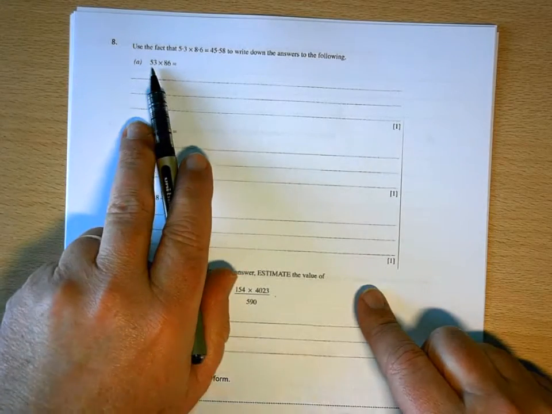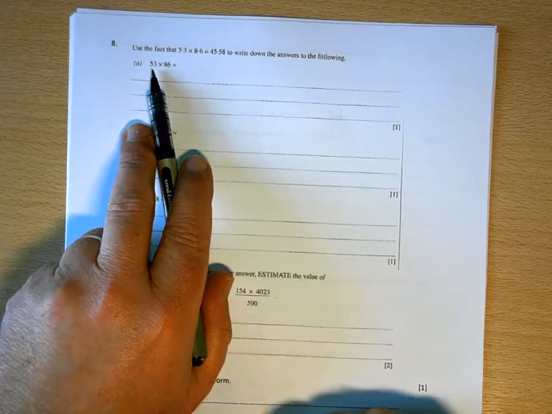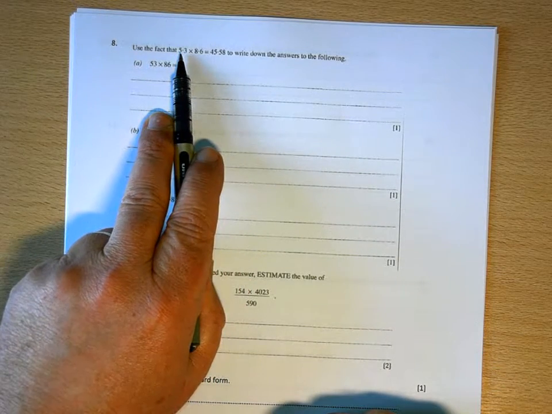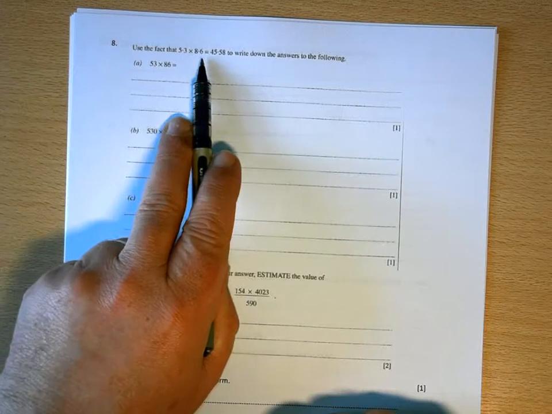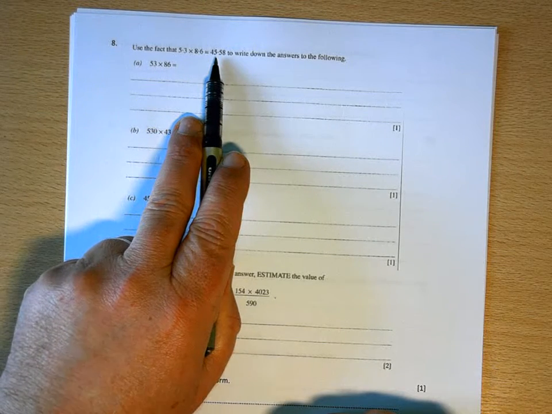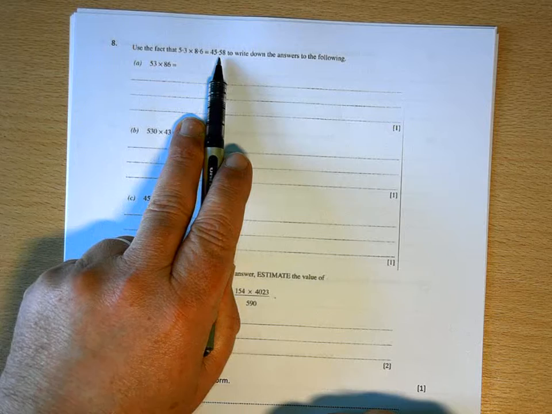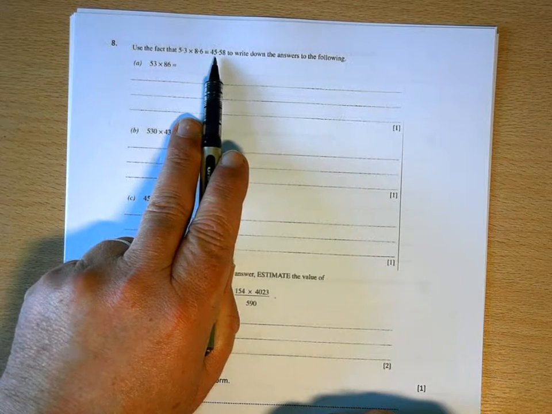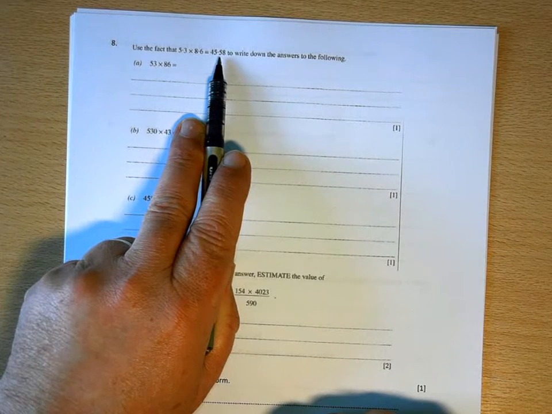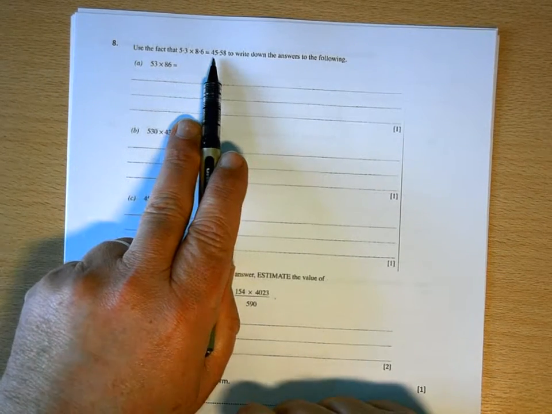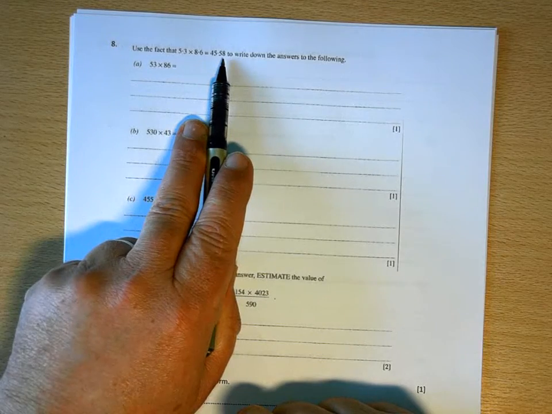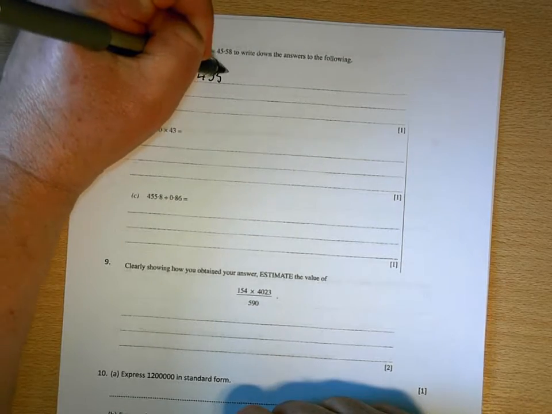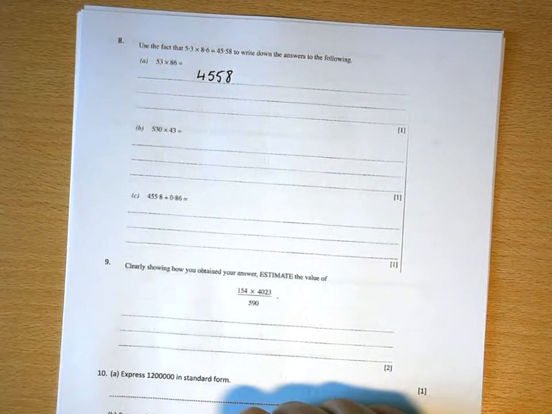And that decimal point is going to be, well, that's 10 times larger than that. That's 10 times larger than that. So we're going to have an answer which is 100 times larger than that. 10 times larger than that would be 455.8. 100 times larger would be 4558 point. So 4558.